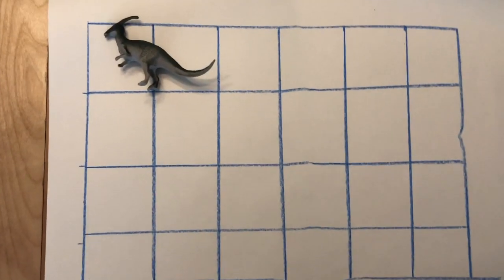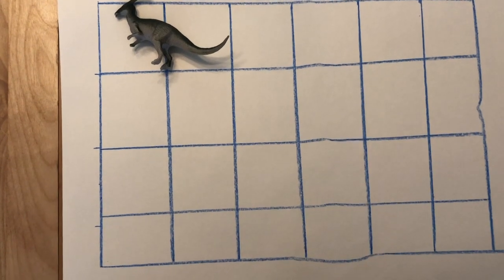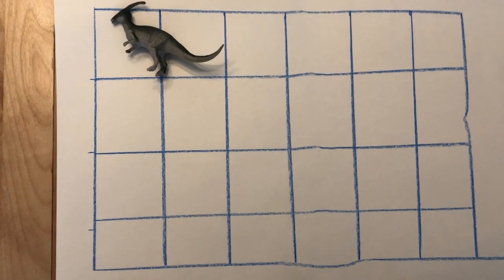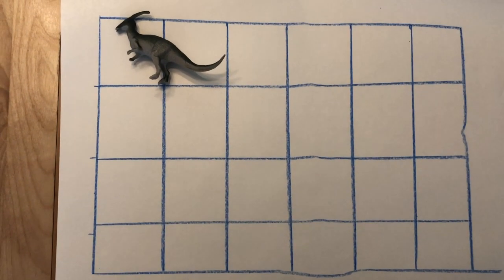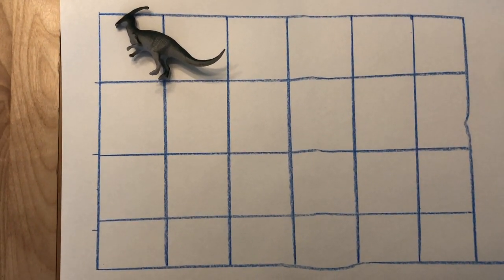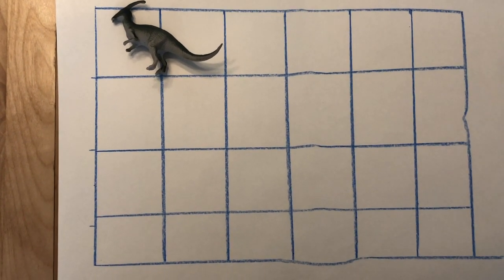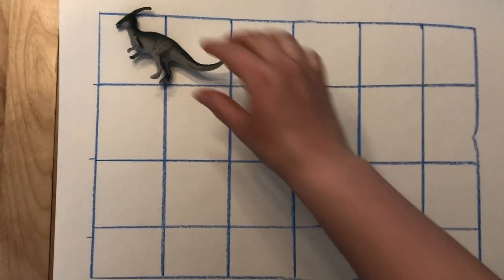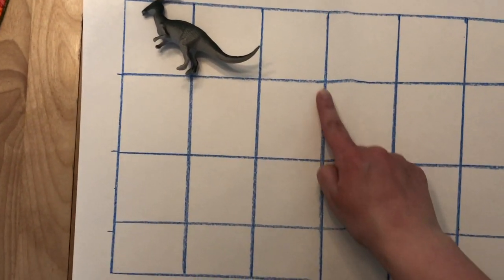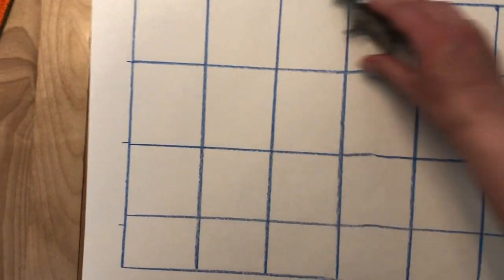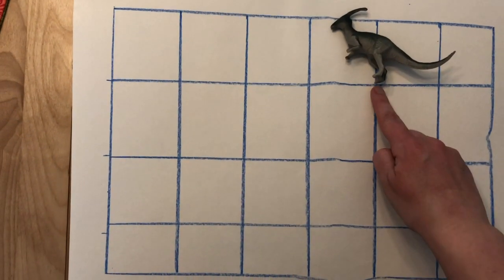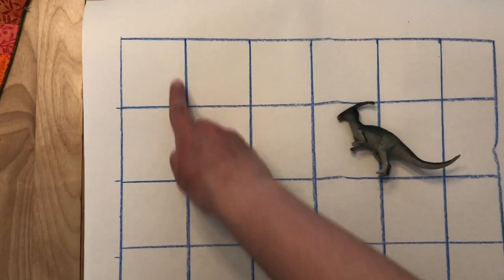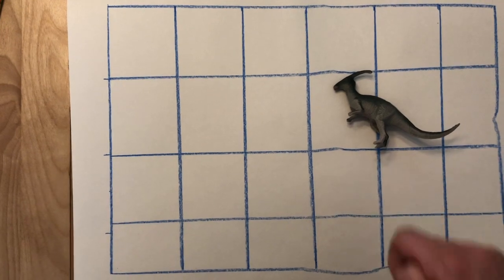Now I can move Mr. Dinosaur to the right and down. So what would happen if I moved him 3 to the right and 1 down? Where would he end up? You figure out where that's going to be on your computer screen. 3 right, 1 down. Okay? We're still watching his feet. Let's move him. Ready? So we got 1, 2, 3 to the right. Beautiful. And now 1 down. 1 bump down. That's where Mr. Dinosaur ends up. So he was here, and we moved him that way.